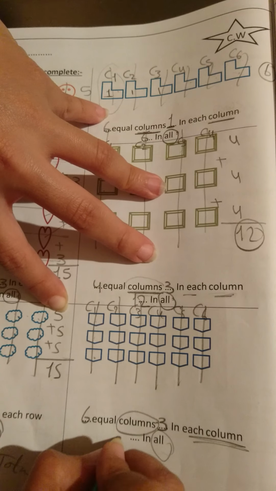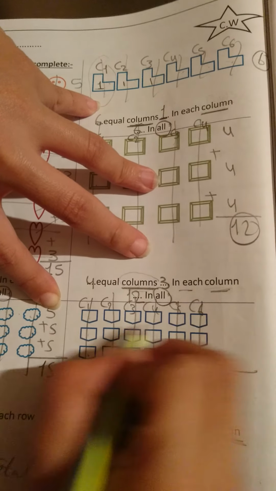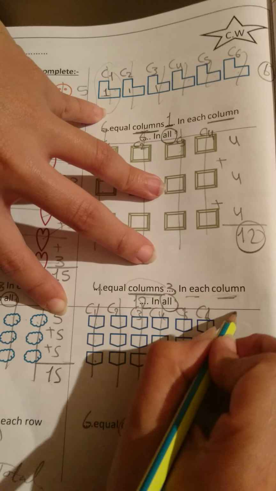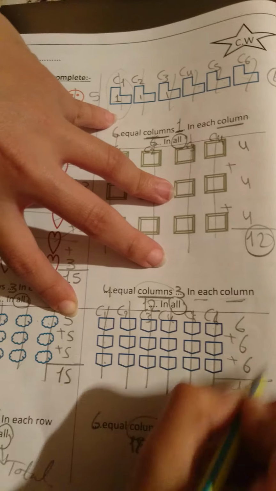I add 3 every time, or I can add them together. 1, 2, 3, 4, 5, 6. 6 plus 6 plus 6 equals 18 by repeated addition, by adding the rows together.